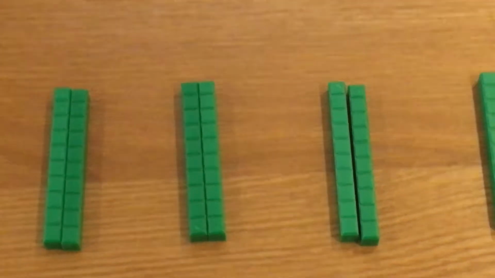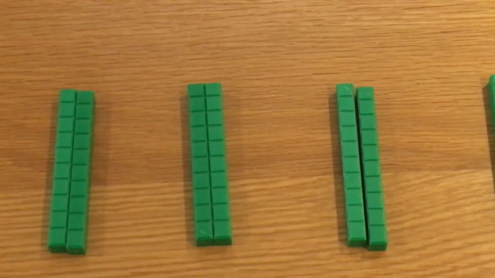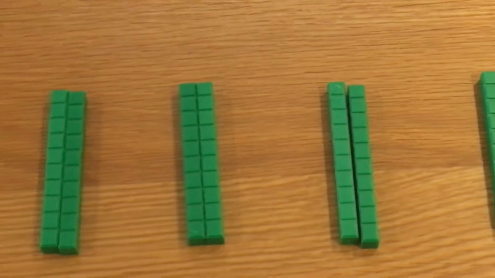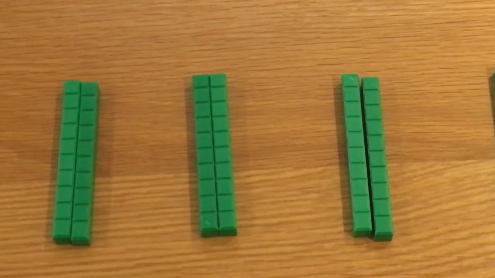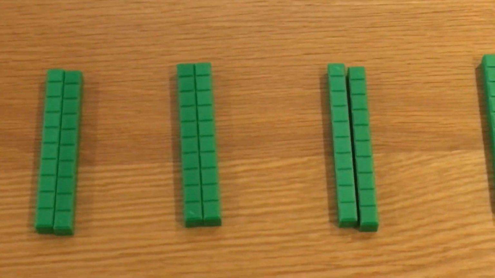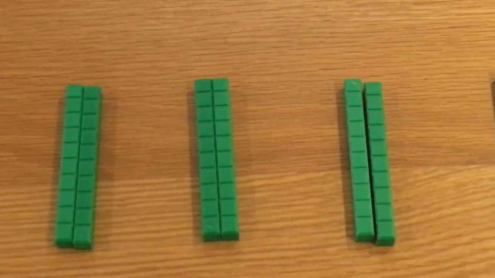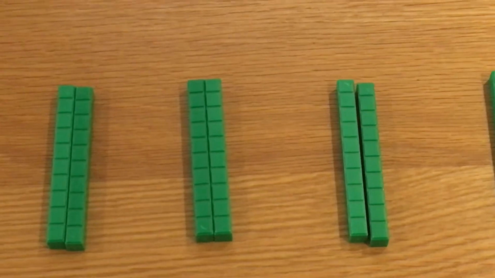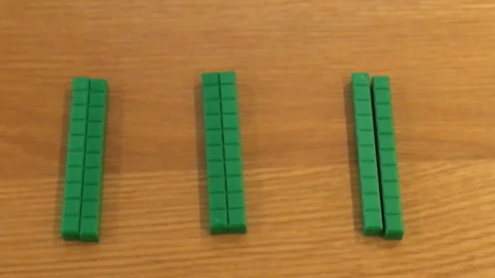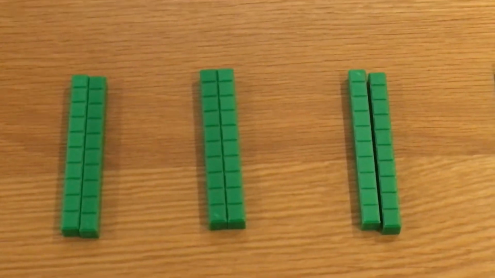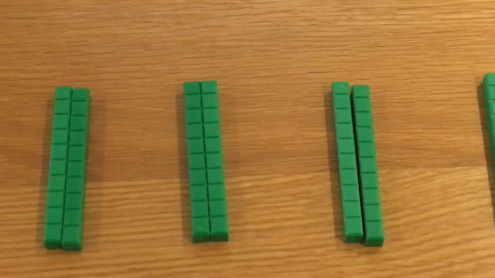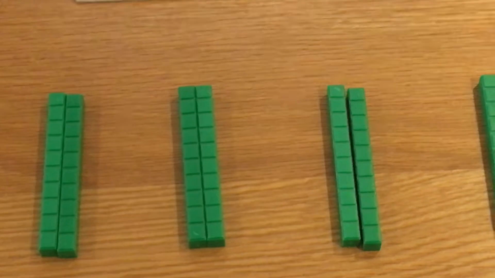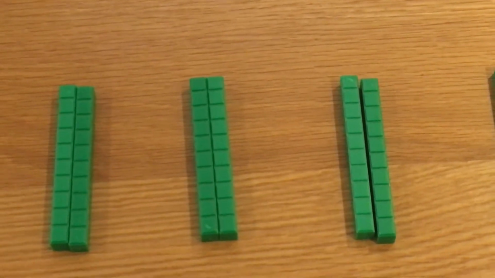Hopefully this next one is much, much easier. What can we see this time? Hopefully we can see 2 10s, or 20, repeated 3 times, or 20 multiplied by 3. 20, 40, 60. So we can do 20 and 20 and 20, or just 20 times 3 is 60. But remember all the time that link to 2 times 3, because actually that's what we're also seeing. We're seeing 2 10s multiplied by 3. How many 10s can we see? 6. So you can always make that link. That is actually 2 times 3 in 10s, or 20 times 3.